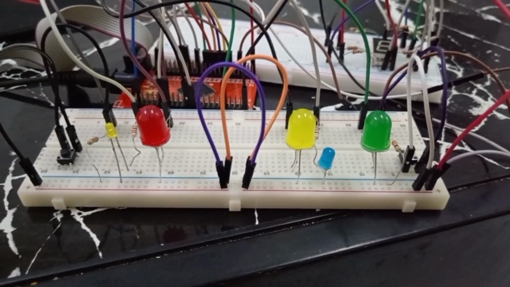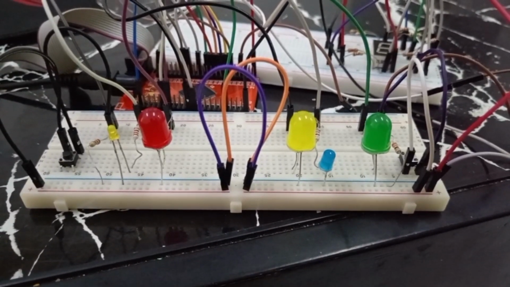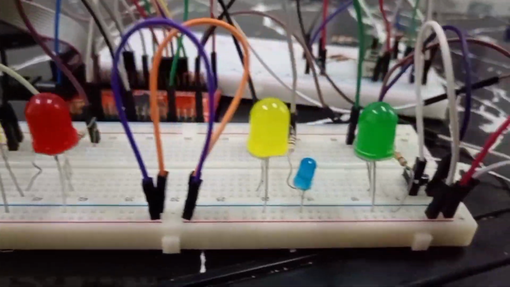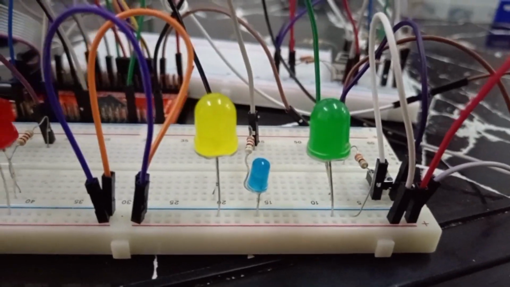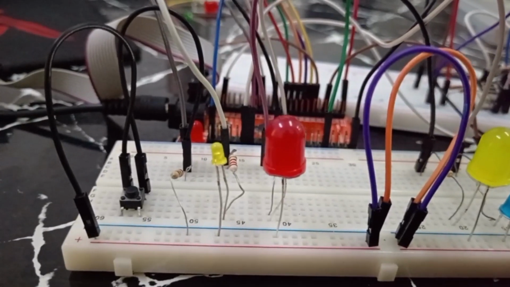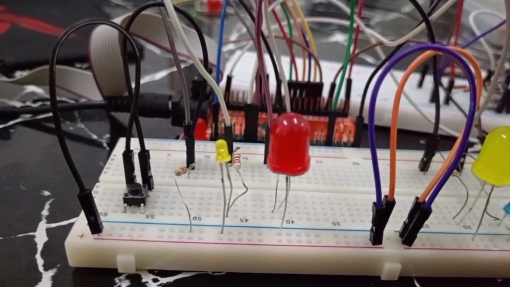The 2 smaller LEDs are to function as the pedestrians' traffic lights. The LED on the right is to show that crossing is not allowed, whilst the LED on the left is to show that pedestrians may now cross the street.